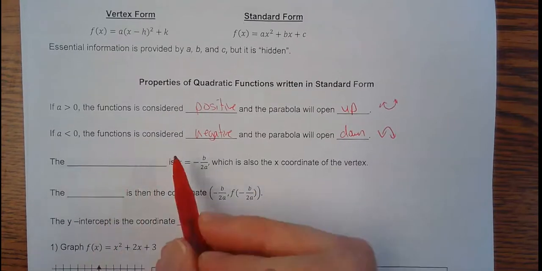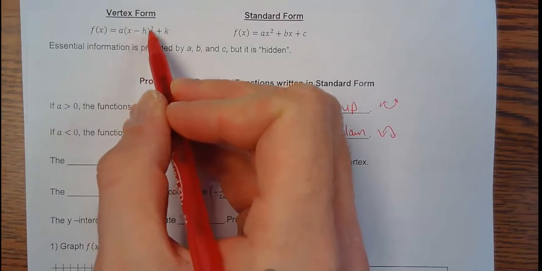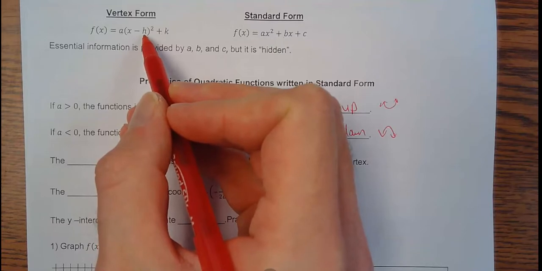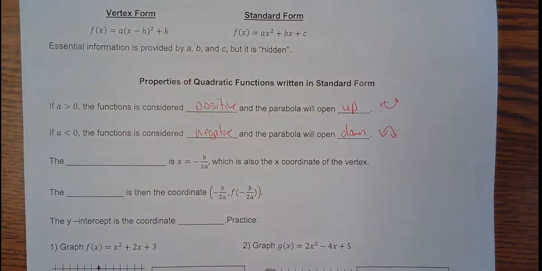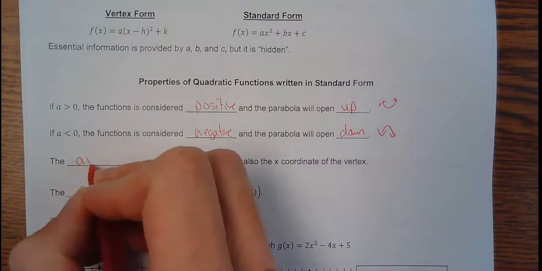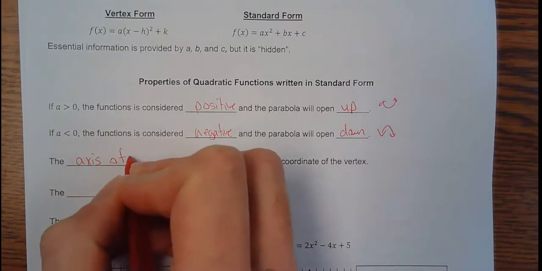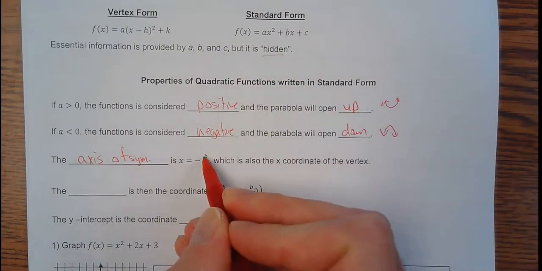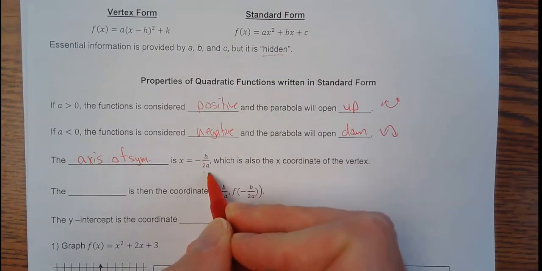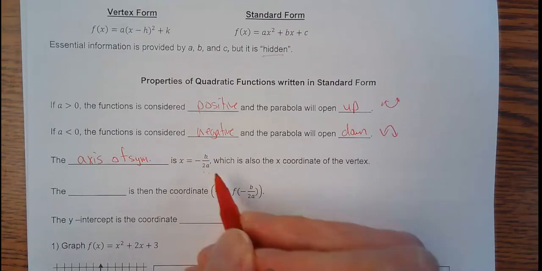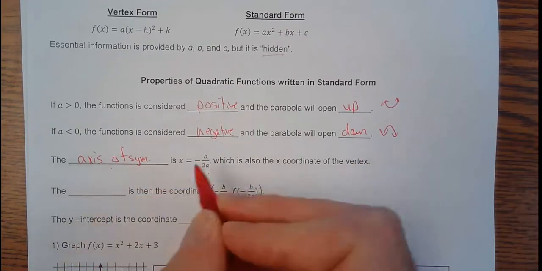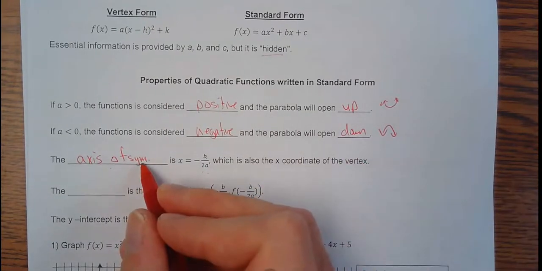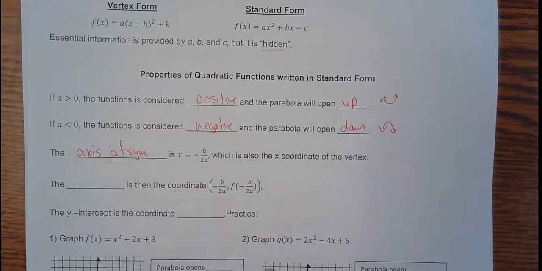Now, yesterday, the h was the x-coordinate of the vertex, which was also the axis of symmetry. So x equals h was the axis of symmetry. Today, not so easy to do that. For this one, we need a slightly different formula. It's like we told you, it's in there, it's just hidden. If you take negative b over 2a, that resulting number, that will be the axis of symmetry. So x equals that, and that'll also be the x-coordinate of the vertex. So that stays true. The axis of symmetry, that value is also the x-coordinate of the vertex.